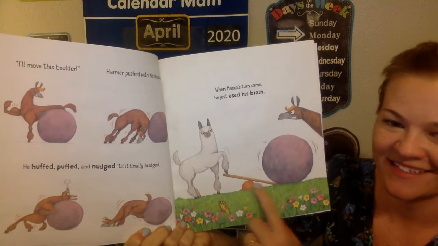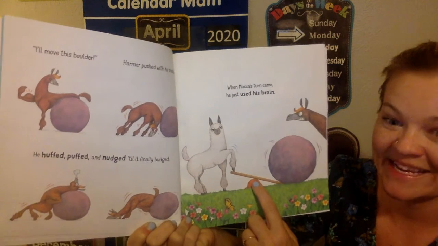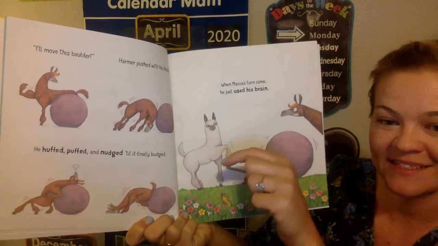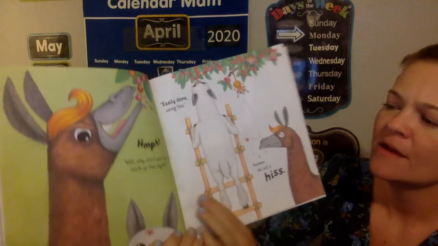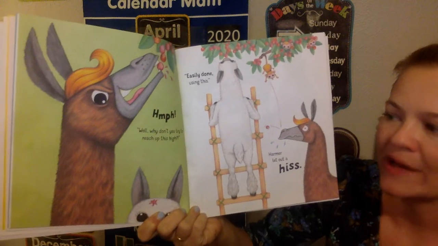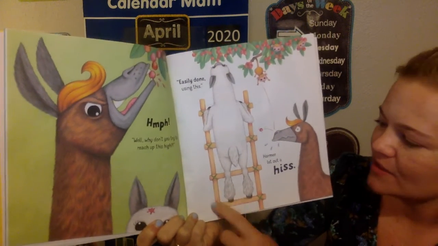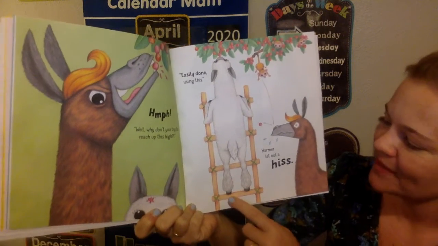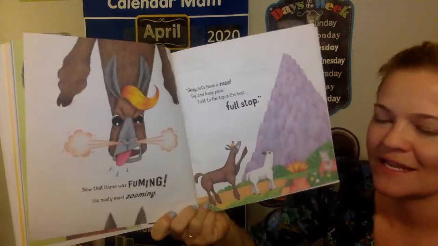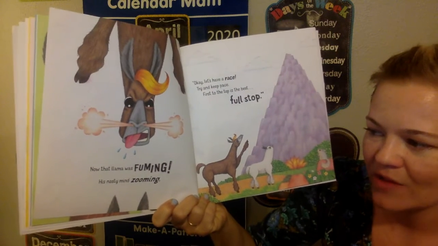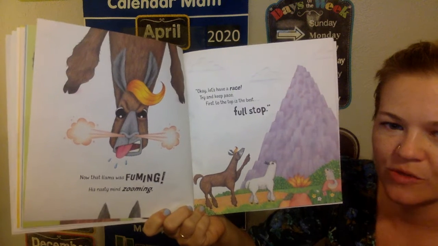So look what he did. He created something with his brain to where he just has to push down a little bit and it moves the boulder. Humph. Well, why don't you try to reach up this high? Easily done using this, so a ladder. Harmer let out a hiss, so he's mad. He keeps getting outsmarted. Now that Llama was fuming, his nasty mind zooming.